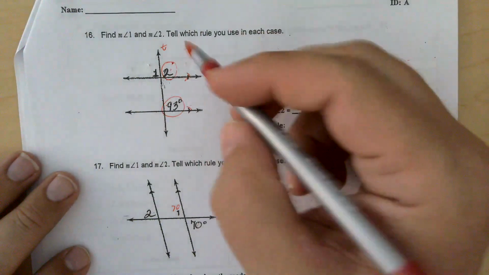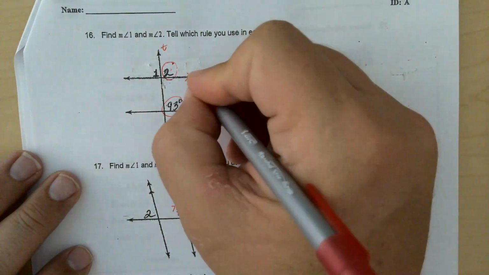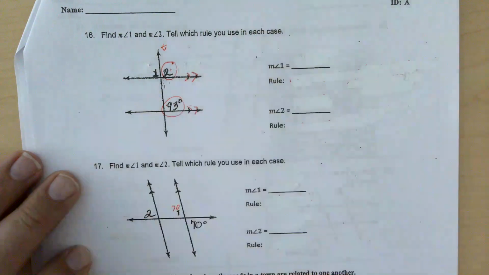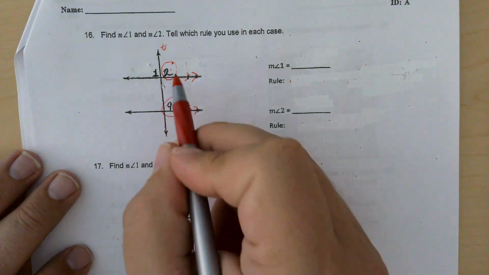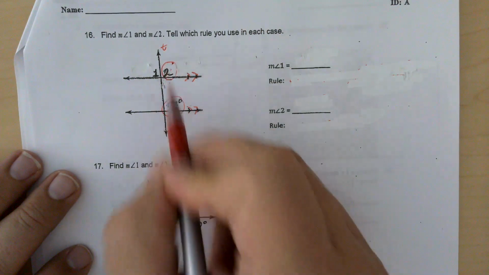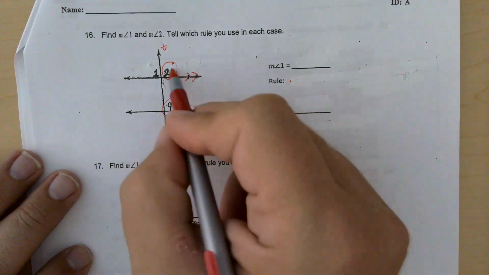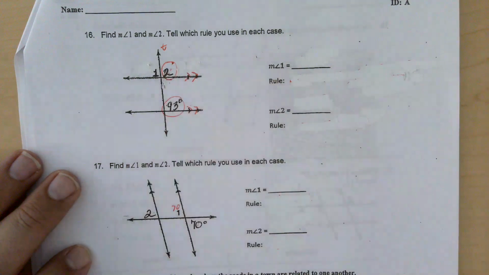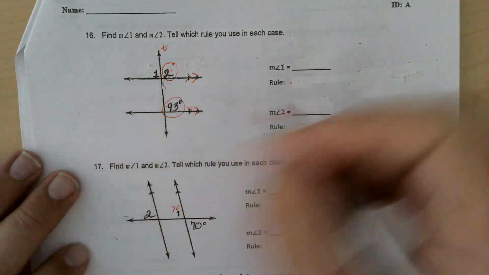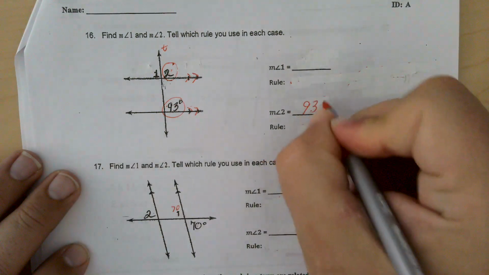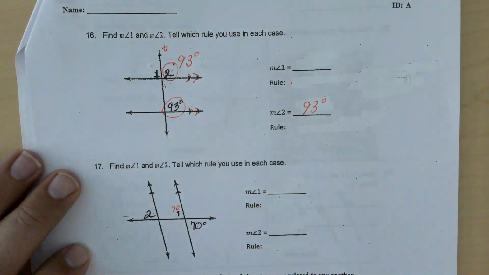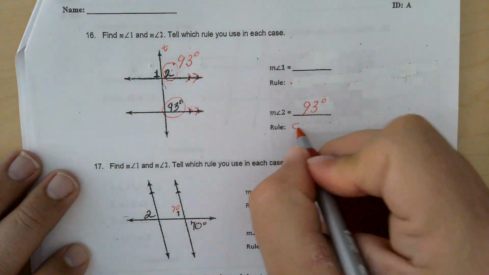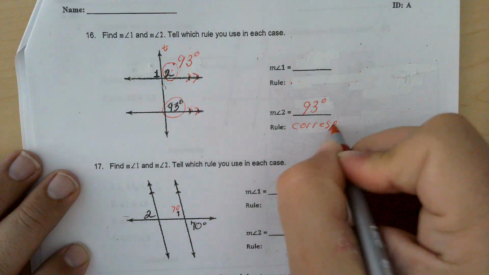Okay, for number 16, what you need to realize is that we have two parallel lines cut by a transversal. I relabeled that T. It's easier to find angle 2 right away because what we have here are corresponding angles. We're in the relative same position, and we should know that corresponding angles are congruent. So that forces this to be 93 degrees, and I'm going to say corresponding.